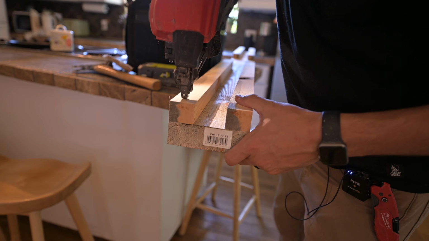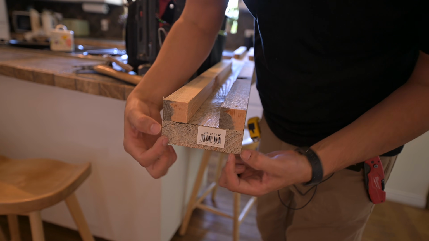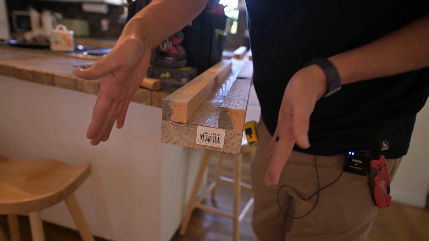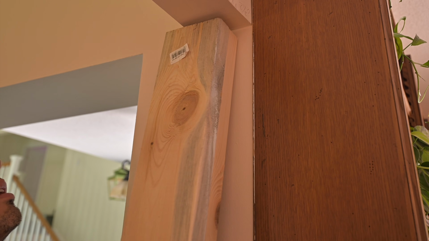So with these in, this is now acting like my framing and drywall on there, so that whenever my casing laps onto this, it has something to hit up against.